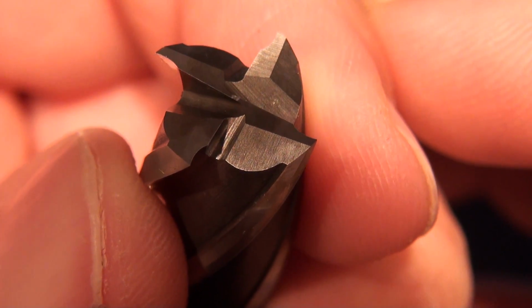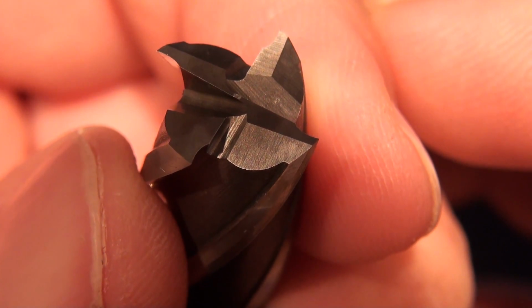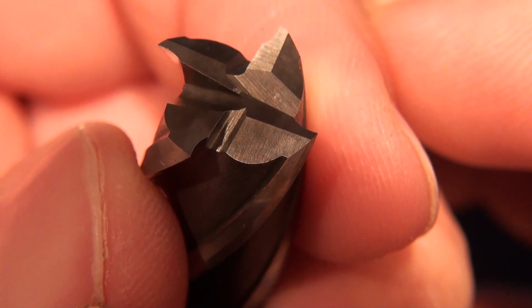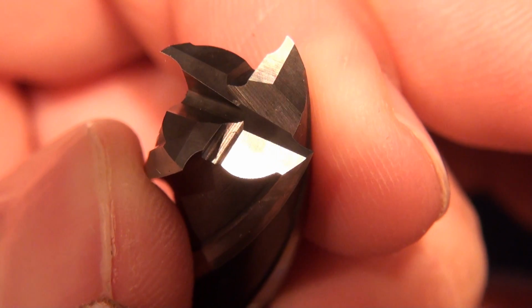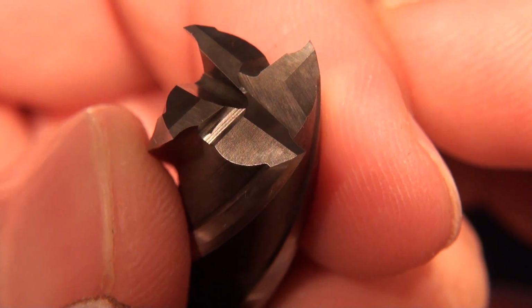So what we're looking at here is the end of a 1/2 inch 4 flute standard square end mill. Okay? Now this is a center cutting end mill.